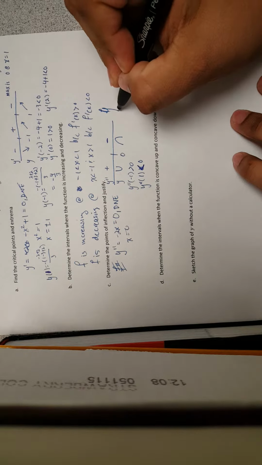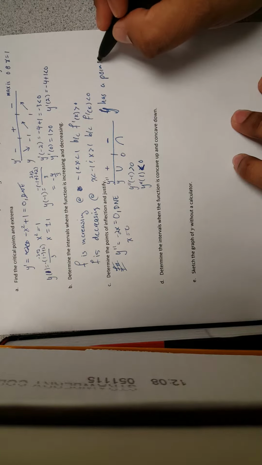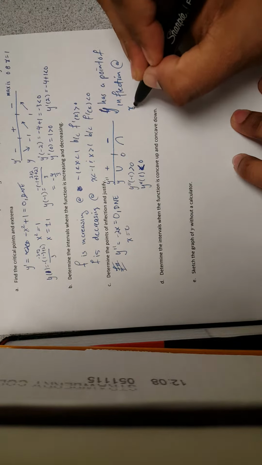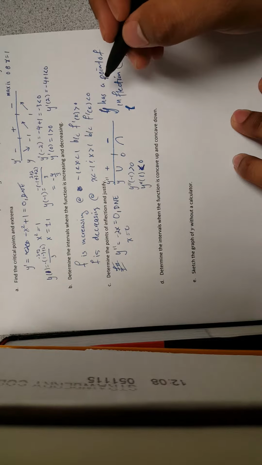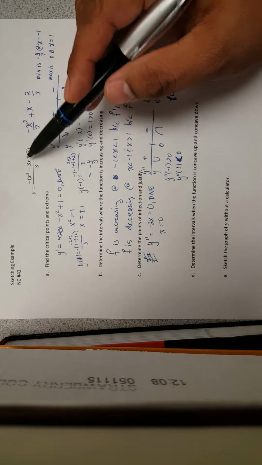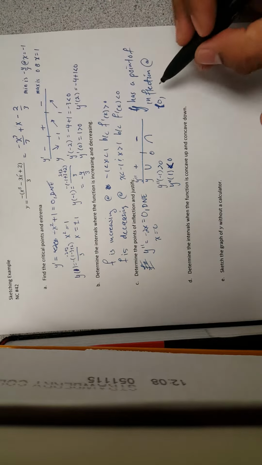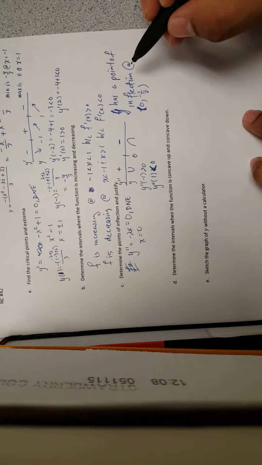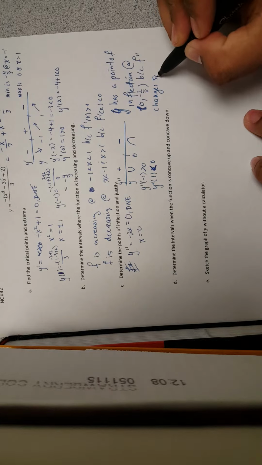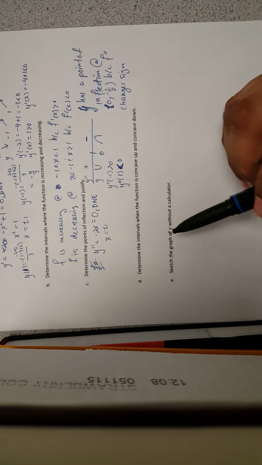So y has a point of inflection at x. Let me give you the point itself. Point of inflection, we have x equals 0, and when I plug in 0 into the original, let's see what we get. We're going to get -2/3 because this cancels out, this becomes 0, and we distribute the negative to the 2, that becomes -2/3. And then my justification, because f double prime changes sign, right? That's my justification.